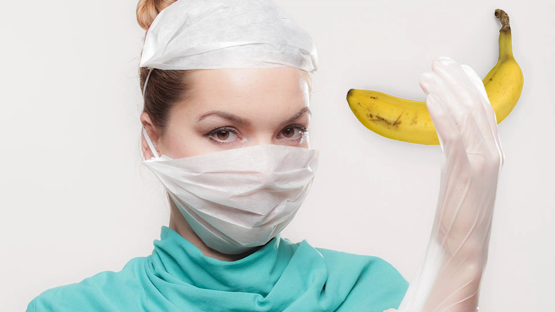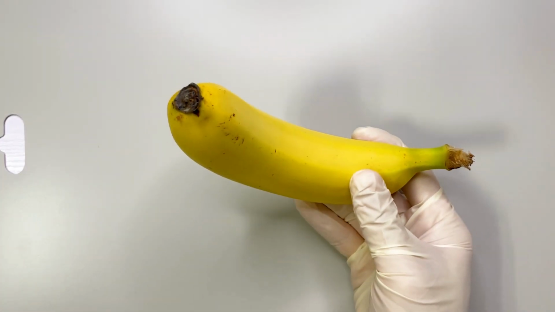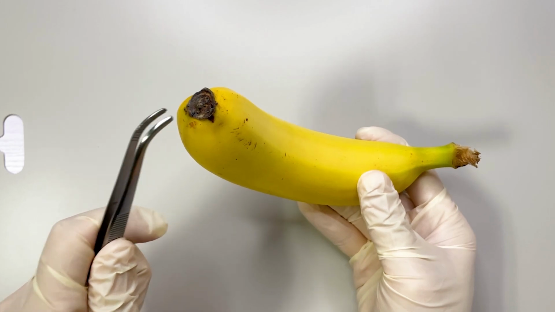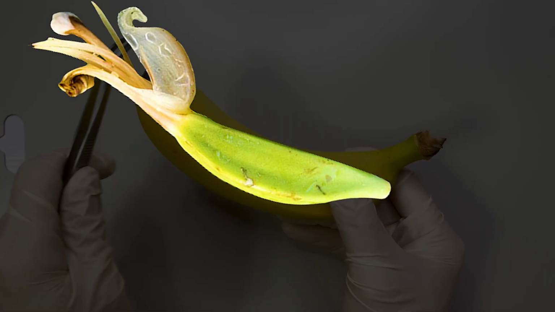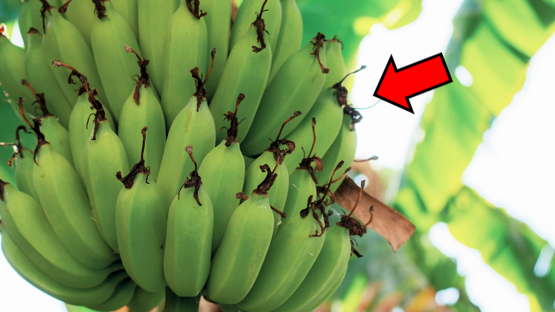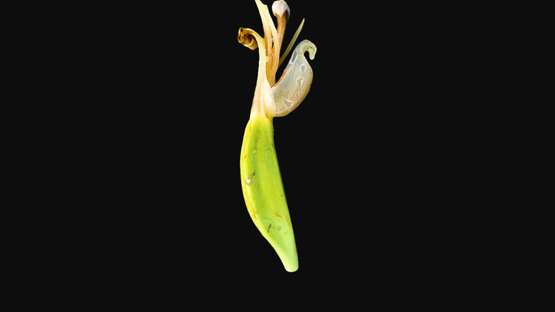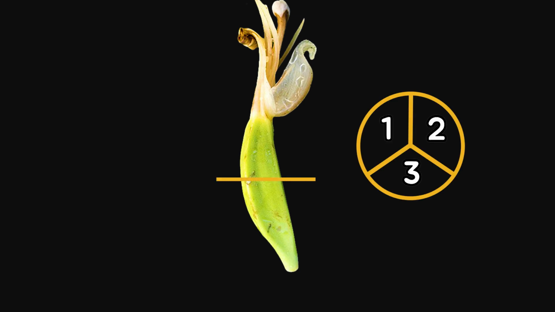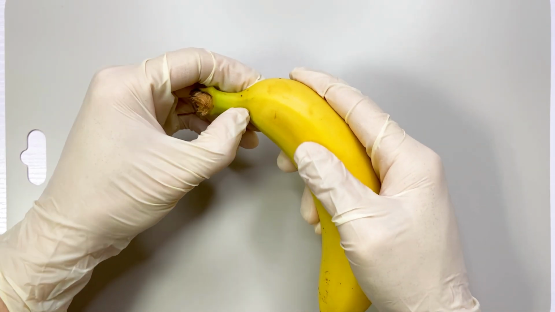Now, let's proceed to dissect the banana. First, if you look at the end of the banana, there's a dark, blunt area, right? This part was originally a flower. The upper part of the flower withers and falls off, leaving behind only traces. And in the female banana flower, the inside of the ovary is divided into 3 spaces. And this characteristic still remains inside the banana.